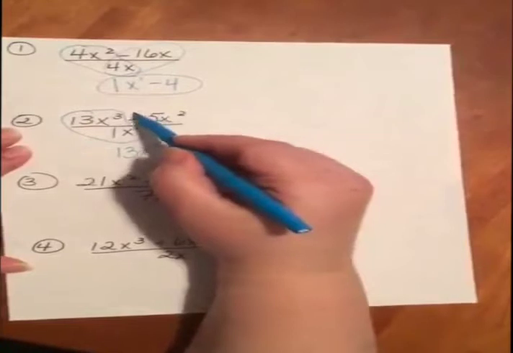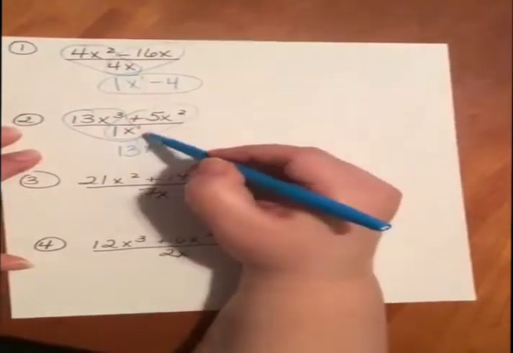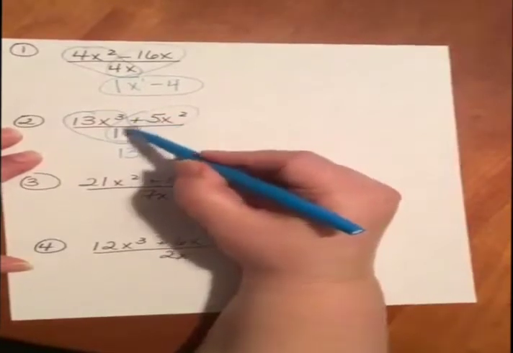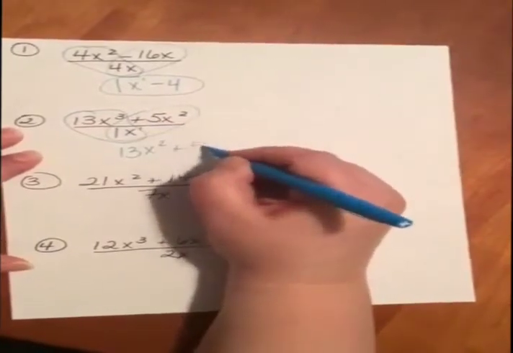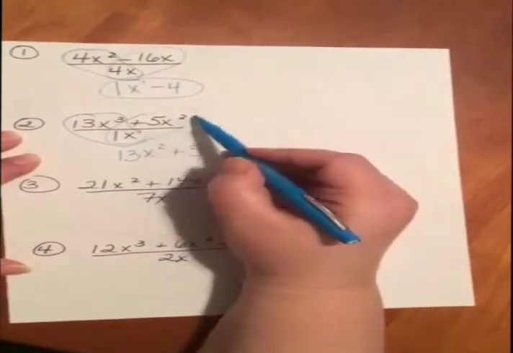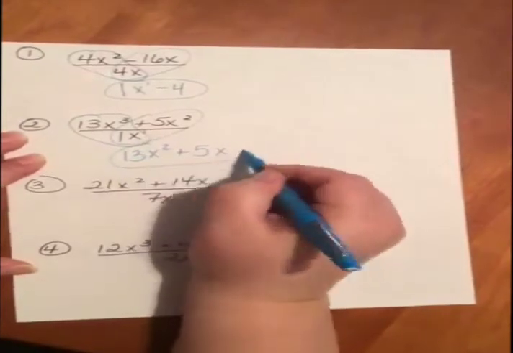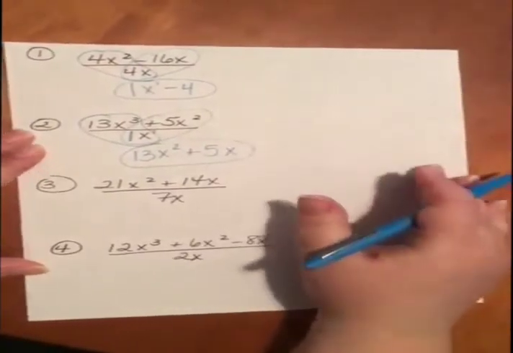And then you divide the second term on the top, on the numerator, by the denominator. So a positive 5 divided by 1 is a positive 5. There are 2 x's on top, 1 on the bottom, so 2 minus 1 is x to the first. So your final answer is 13x squared plus 5x.